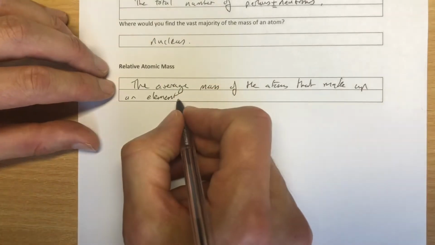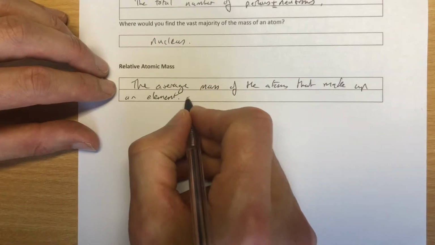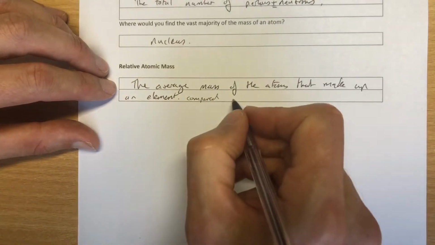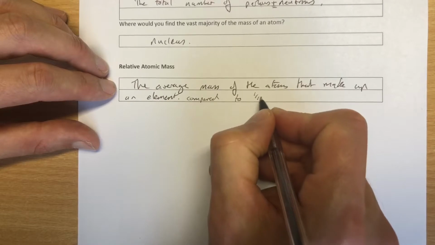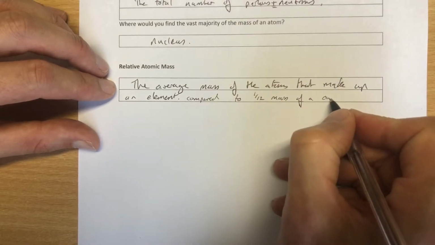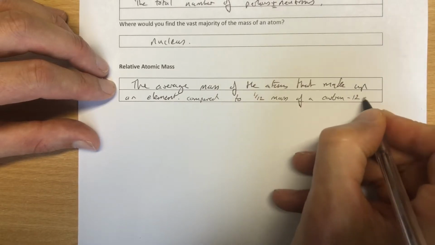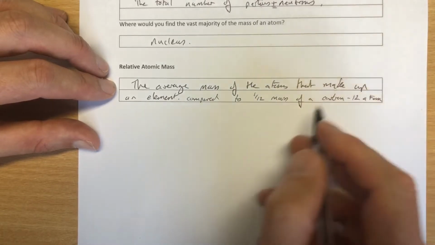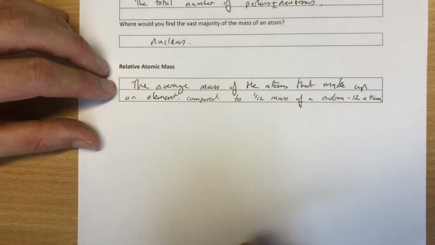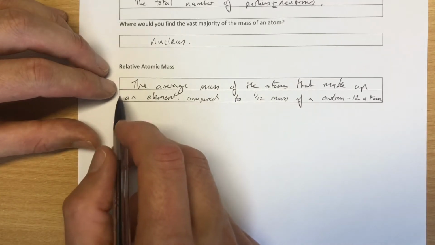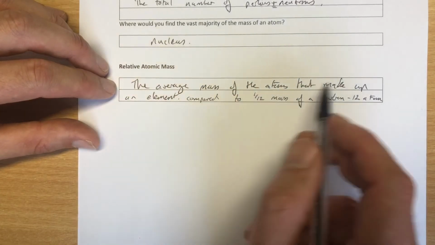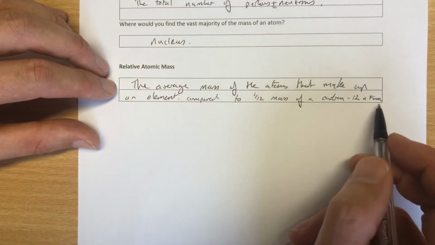Having said that, we have to compare it to something. Compared, and this is vital, this part as well, if you're ever questioned on it, compared to 1/12 the mass of a carbon 12 atom. So in other words, we're comparing it to the number 1. So 1/12 of 12 is 1. So we compare it to the number 1. And that's the definition. If that doesn't make a lot of sense to you, it doesn't matter too much, if I'm honest. But you do need to learn it. The average mass of the atoms that make up an element compared to 1/12 the mass of a carbon 12 atom.